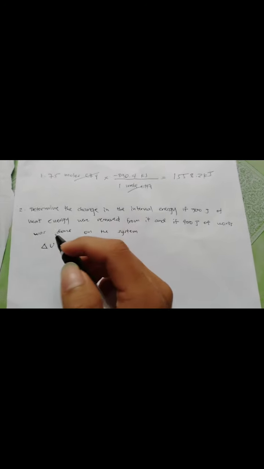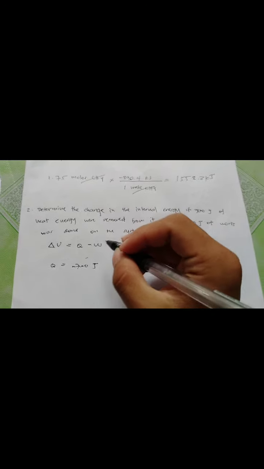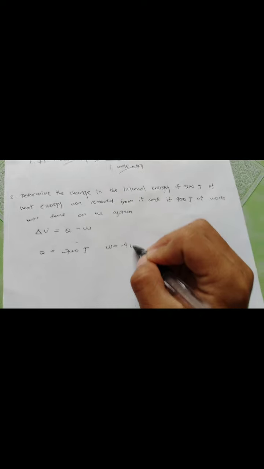So here's the formula that we're going to use. Delta U is equal to Q minus W. Q is equal to, I mean, negative 700 joules, meaning it is released. And W is equal to negative 400 joules.